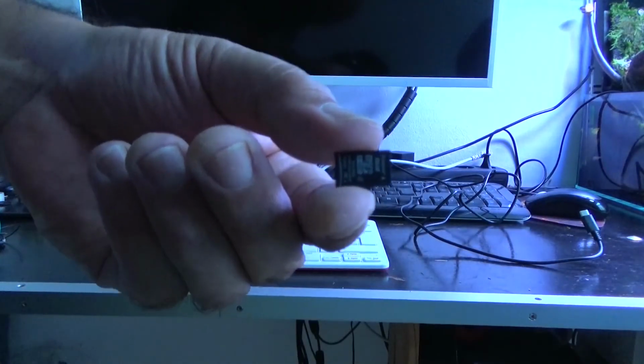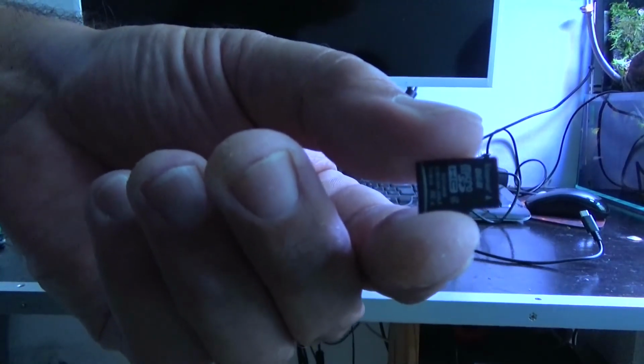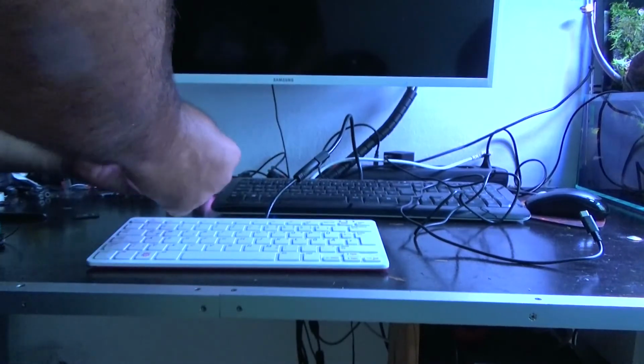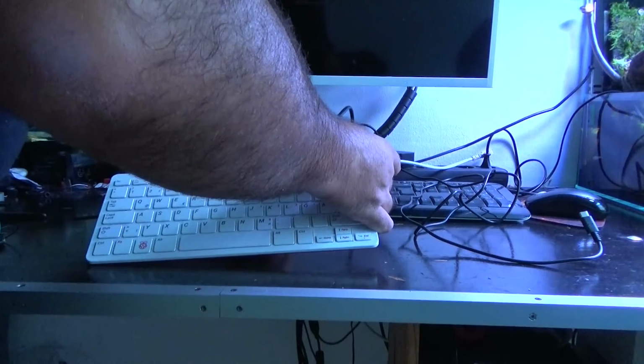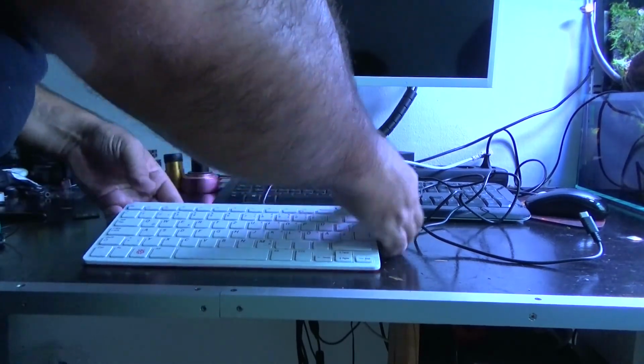In order to give you a proof that this really works, I'm now booting from this 8 GB SD card. I'm using a Raspberry Pi 400 that is basically a Raspberry Pi 4 with a keyboard. Here's the 8 GB SD card. Turning on the power.